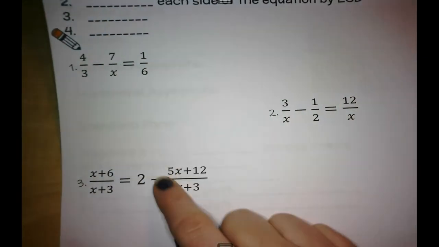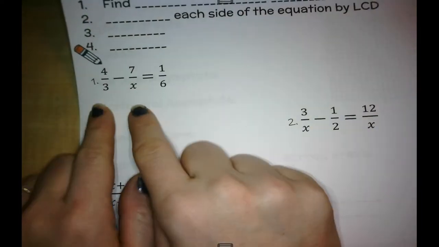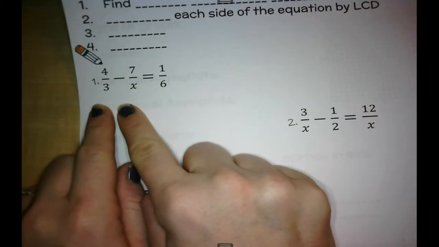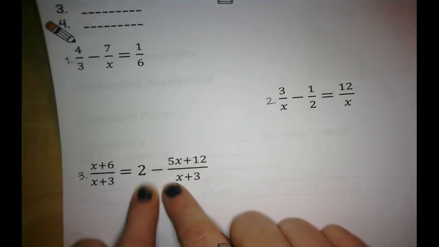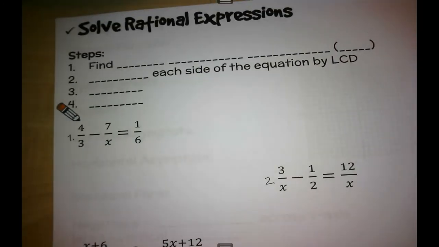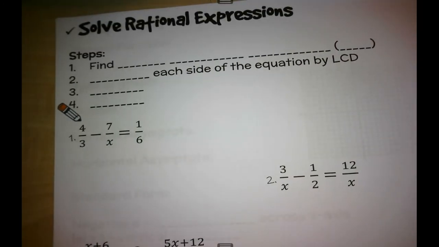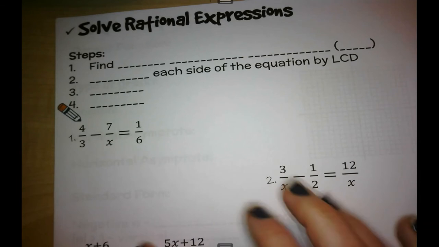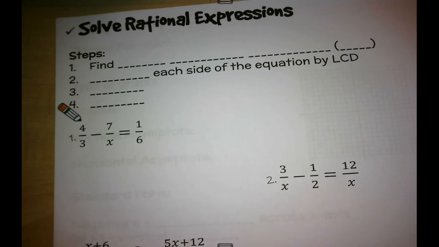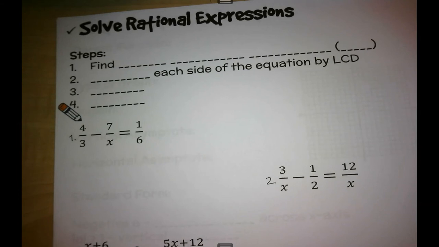You can see they're a little bit different. In the cross multiply way we were doing, we only had one term on each side. Look, this is being subtracted by something. Same here, okay? So that's why we need to use this method and not the cross multiply. When we have something added or subtracted on one side, we can't use our cross multiply. So that's why we're going over this method.